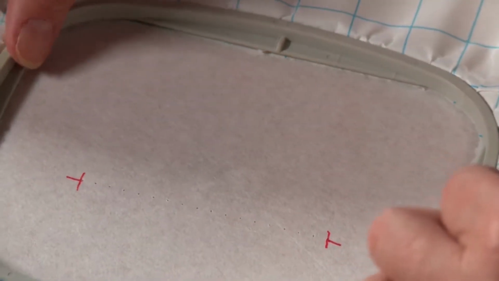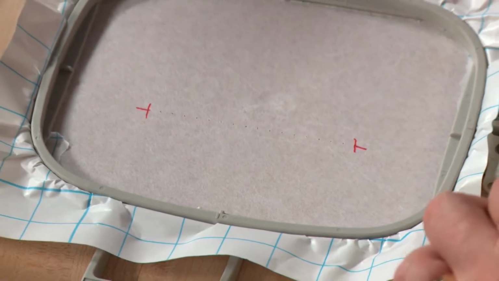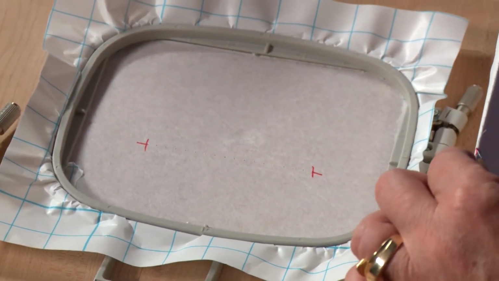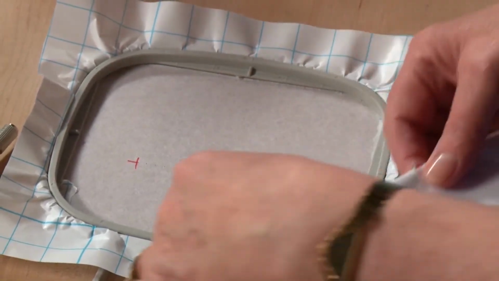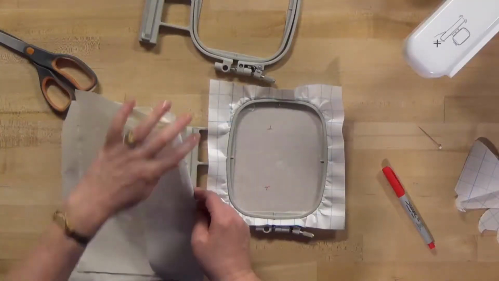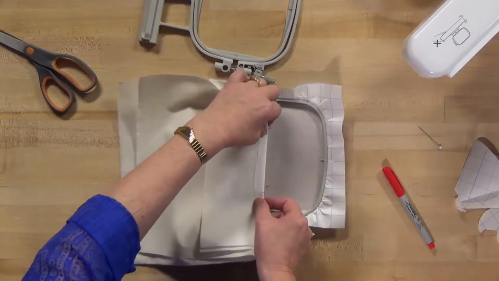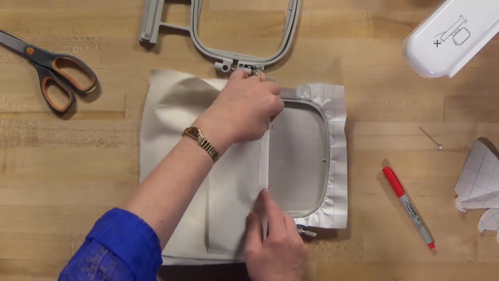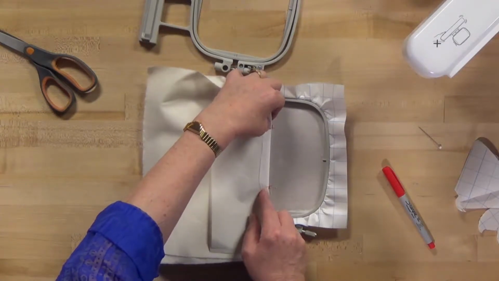So now I'm going to look at my original hoop for my second design. I'm going to check on my screen, and these are going to be lined up like this, because I need the circle to be on the bottom, and they're going to line up together.